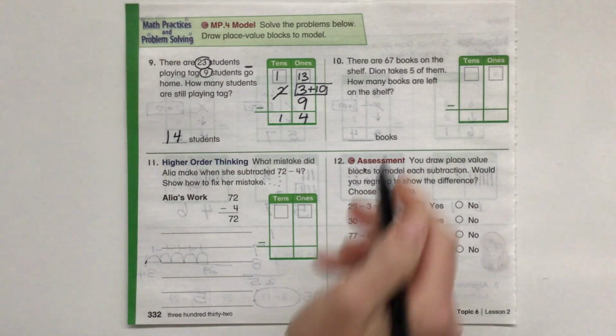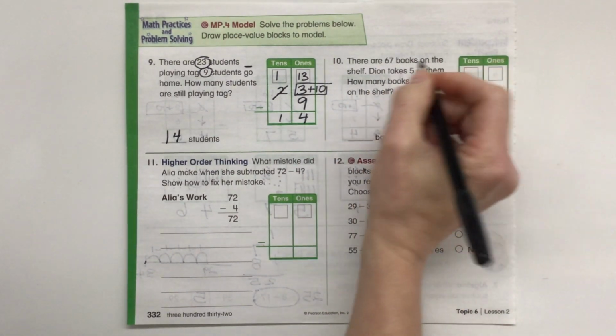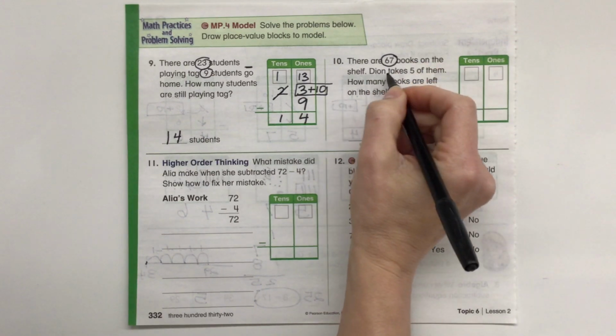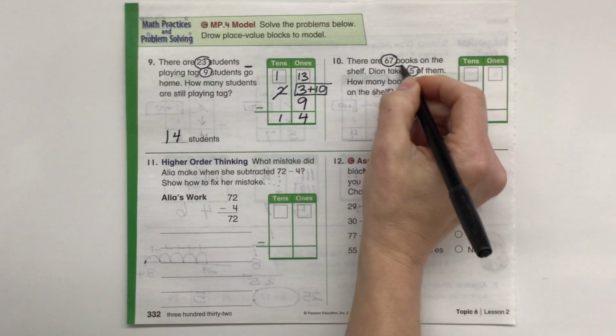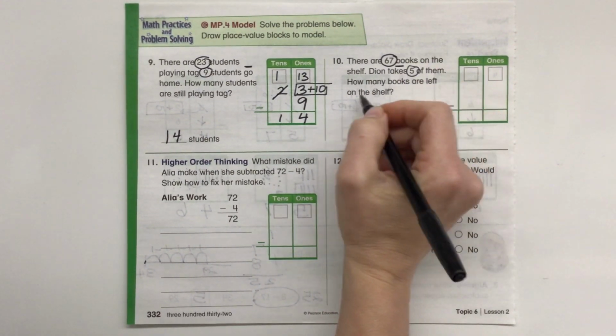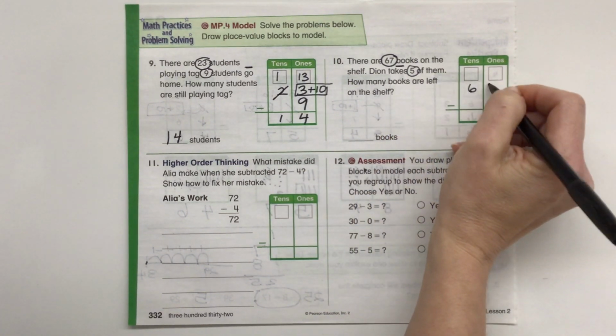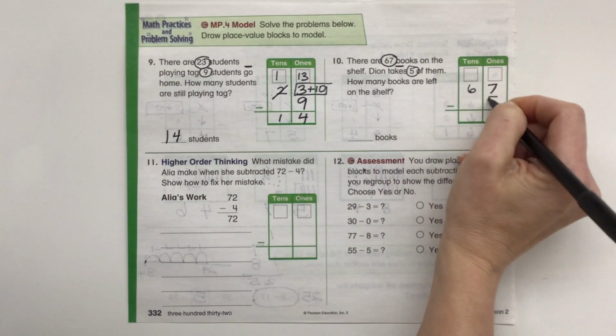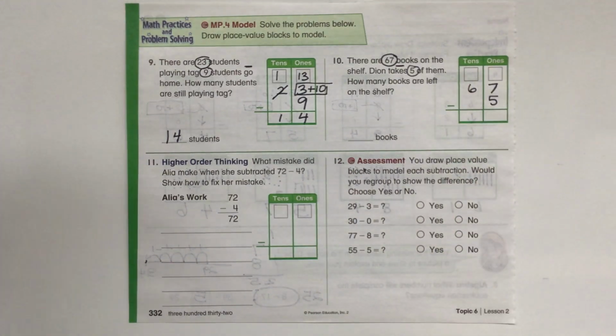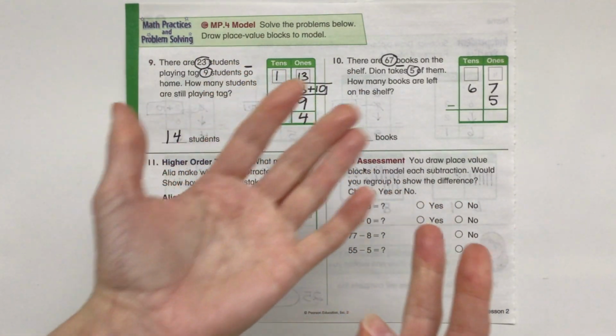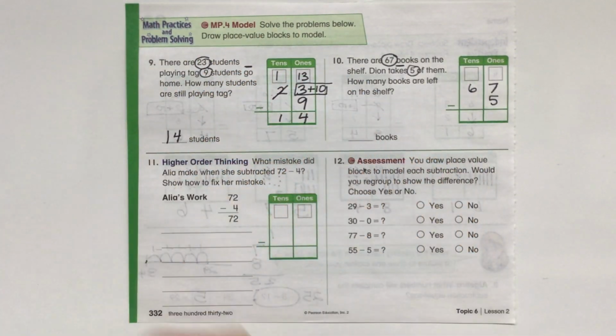All right. There are 67 books on the shelf. Dion takes 5 of them. That lets us know takeaway is 5. How many books are left on the shelf? So our equation is going to be 67 minus 5. 7 minus 5. Oh, look, I could do that. 1, 2, 3, 4, 5. I have 2 left. Okay.